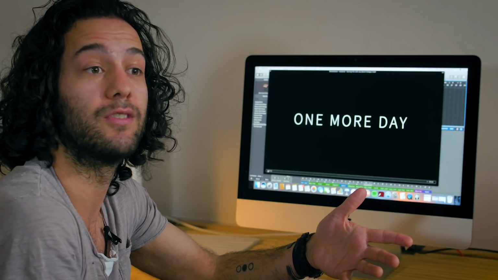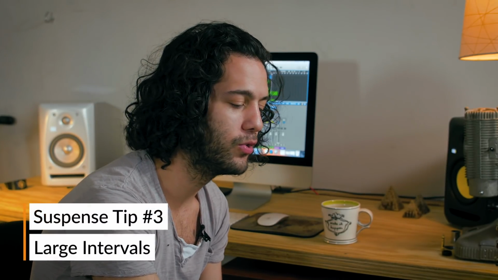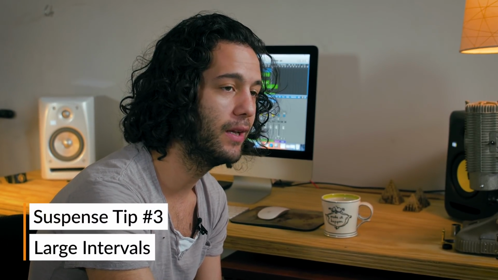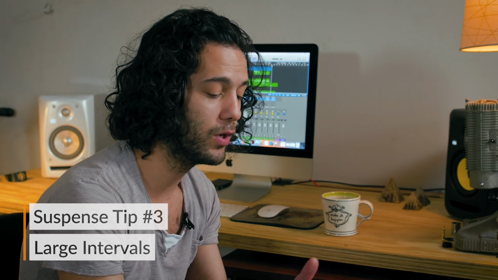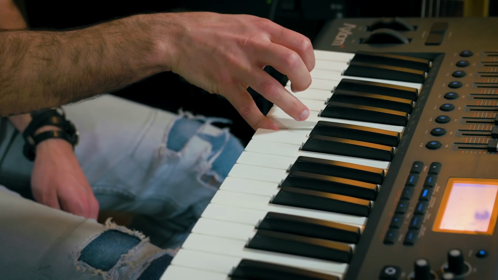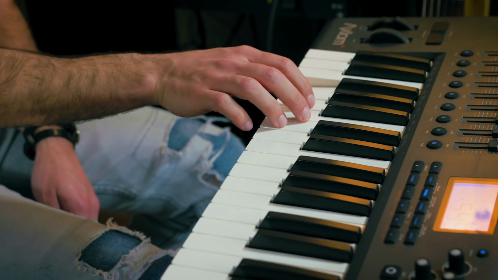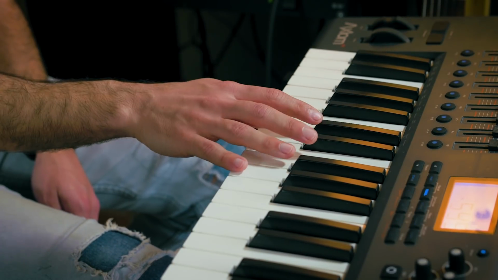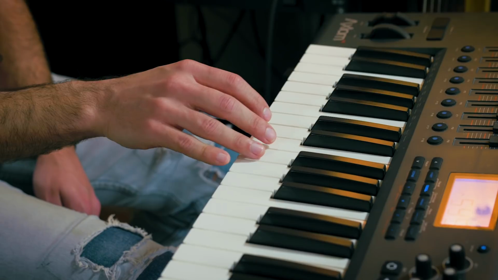The best way to hook somebody in is with a melody. There's a few different routes we can take with approaching a melody in a film. So one approach is playing big intervals, okay? Large intervals, and when you play large intervals, you create a sense of openness and almost power. So we have a fifth, and then we have a minor sixth.